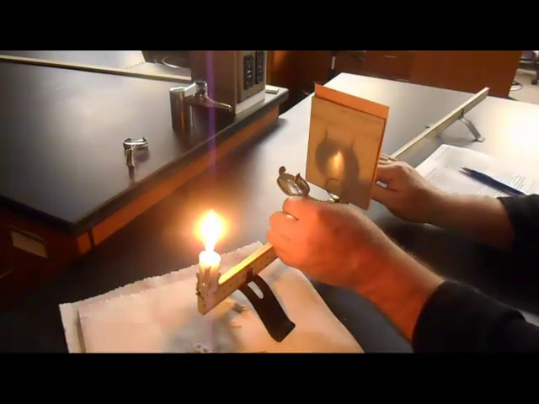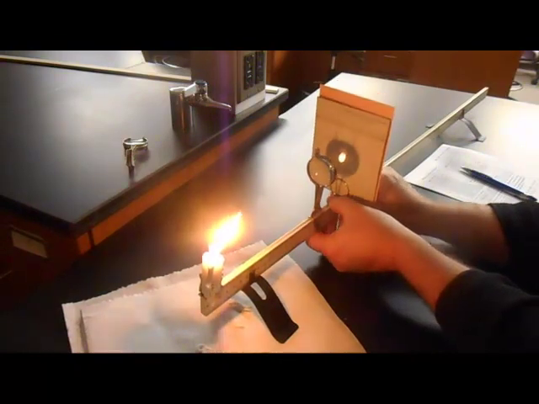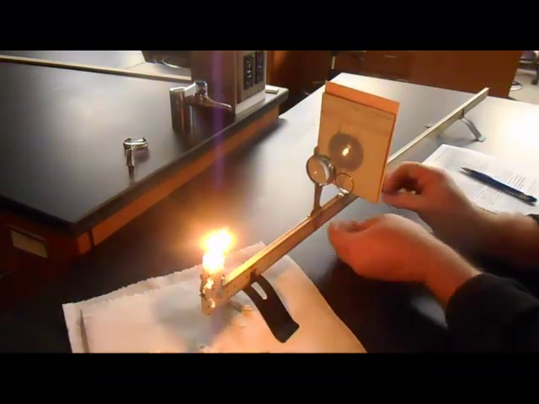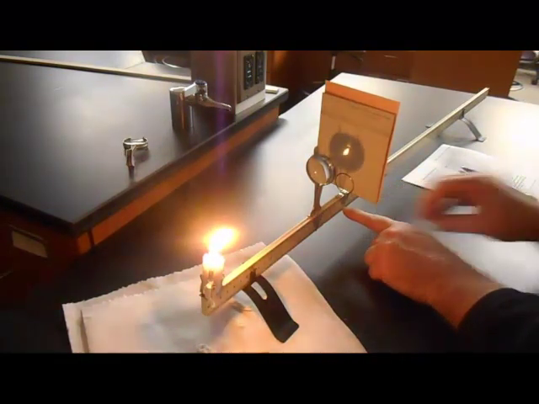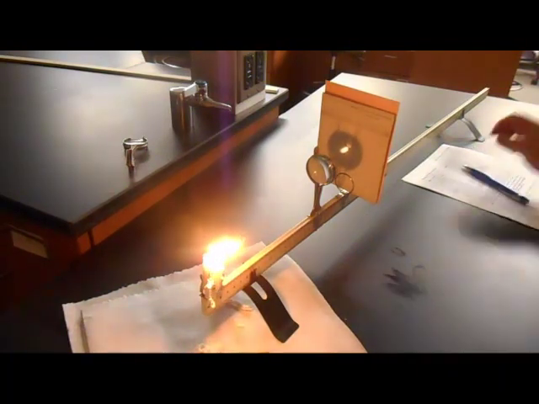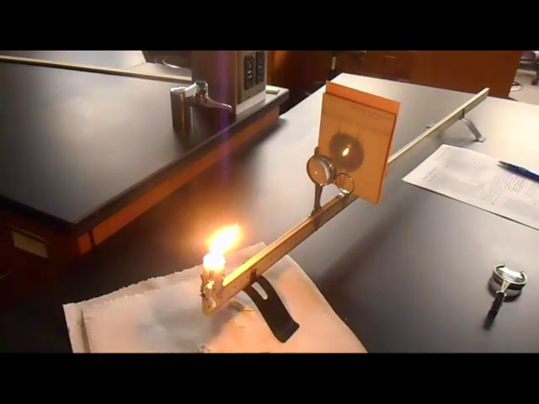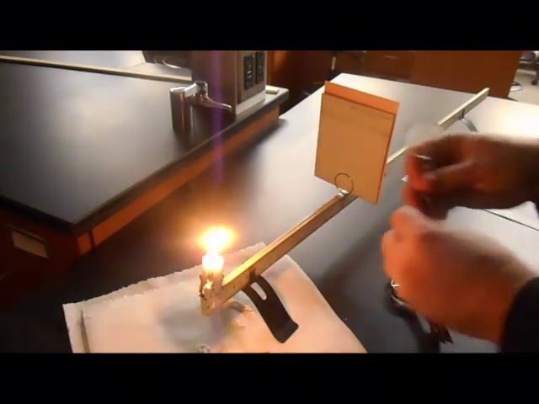And then finally, at an object distance of 19 centimeters, I want to say that looks pretty good. I get 7.0 centimeters. Okay, now I'm going to use the concave lens.